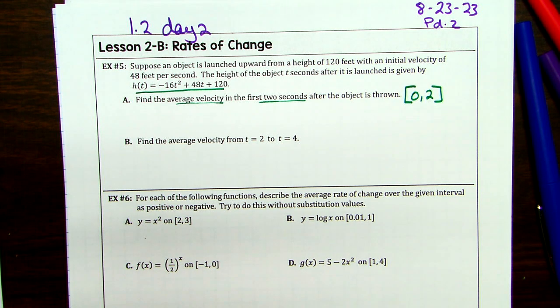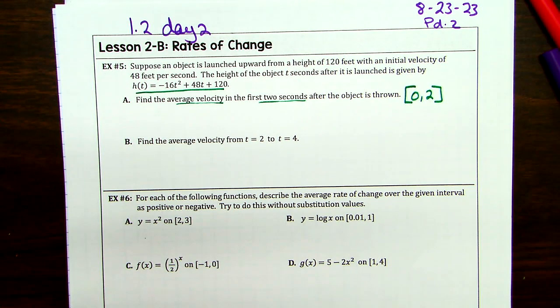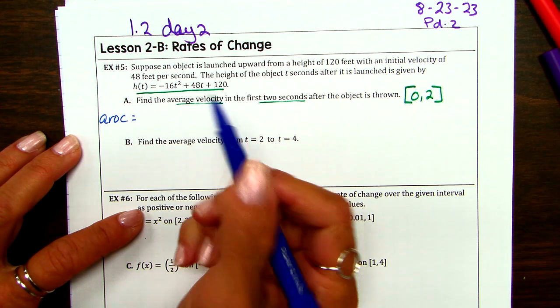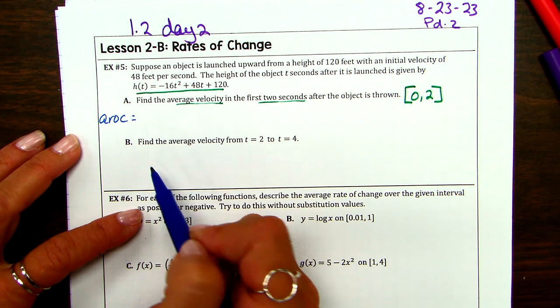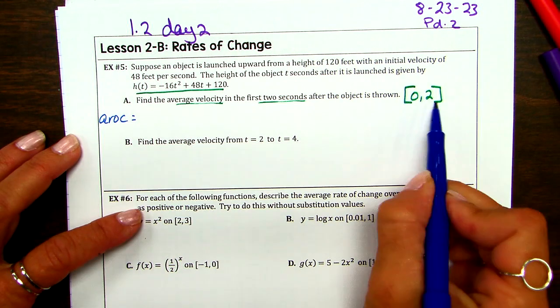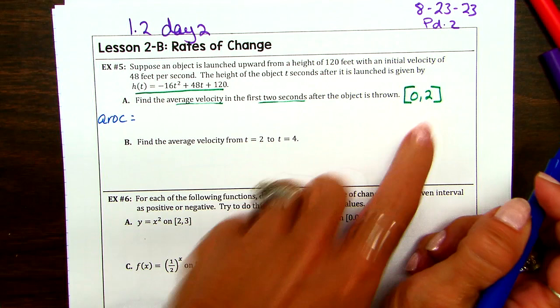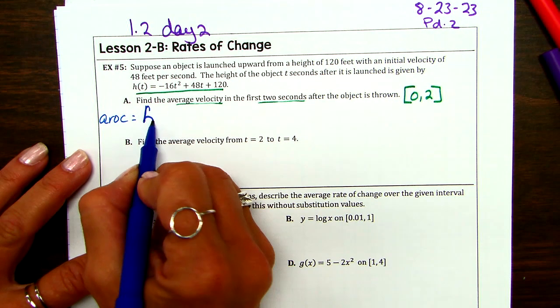So understand average velocity. This is our AROC formula. AROC is just like your slope. We're just writing it a little fancier. It's your change in y over your change in x. So we're going to find what the y values are when the x values are these in a second. But let's go ahead and write the formula. Oops, that should be an h. All right, that's an h.